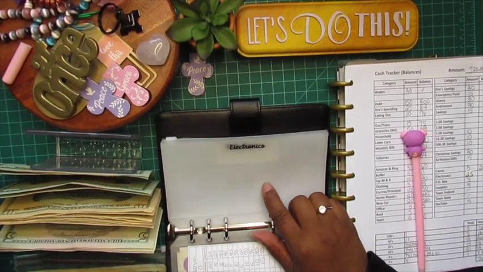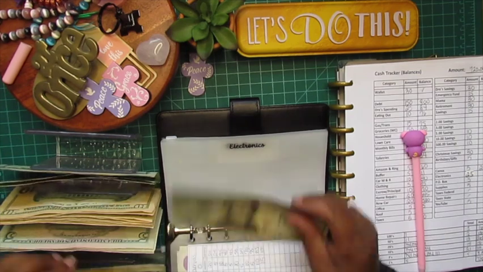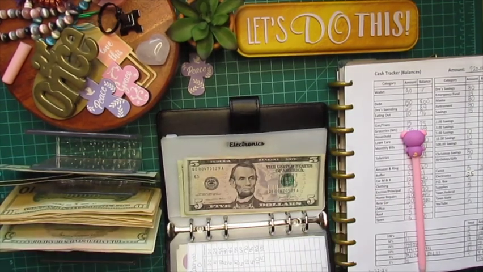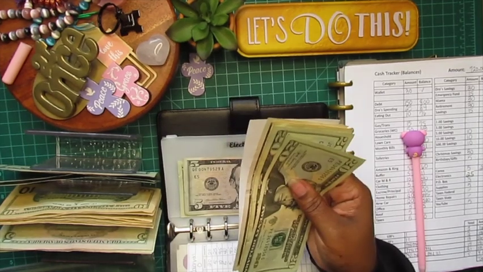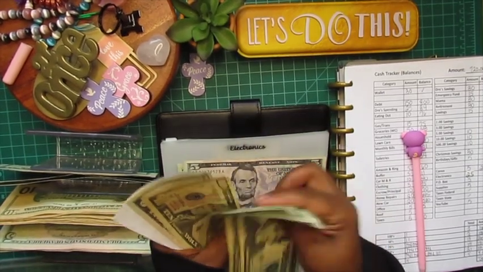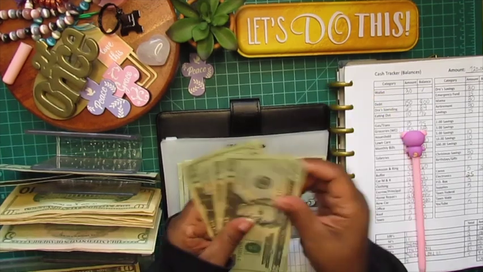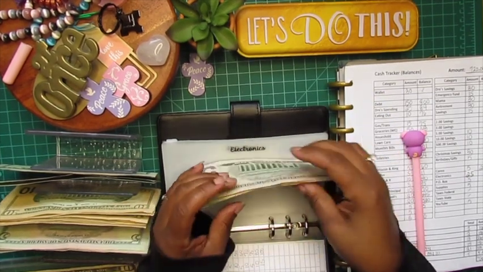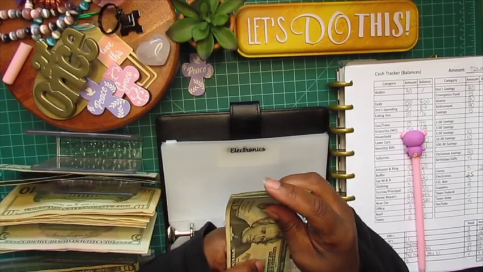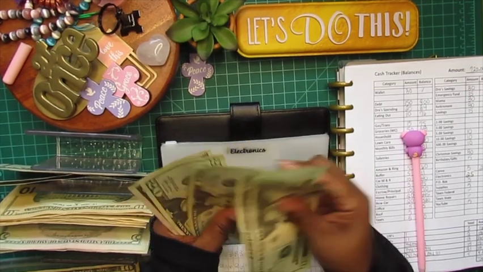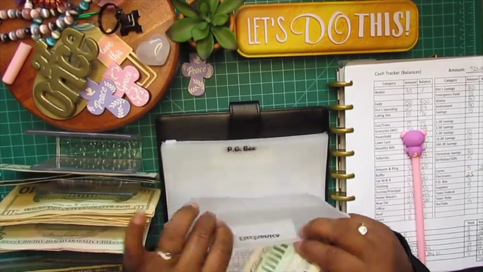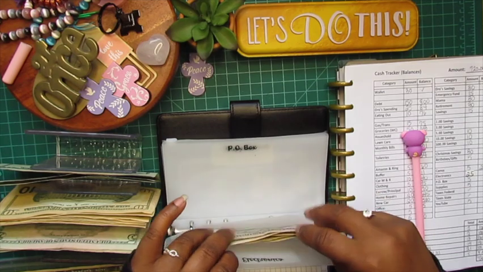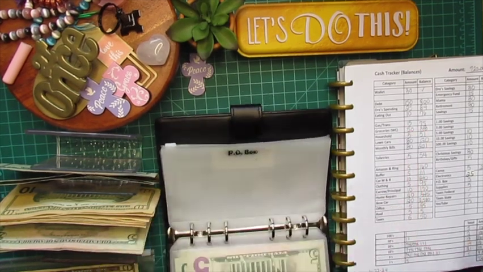Electronics is getting $25 from this money. But it's also going to get $60 that I had in electronics and supplies in the previous envelope that I had. So I'm going to give it $60. And this is so that I can save for a new camera. So electronics now has 20, 40, 60, 80, $85. Okay.